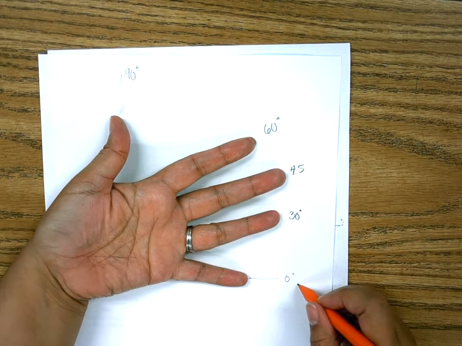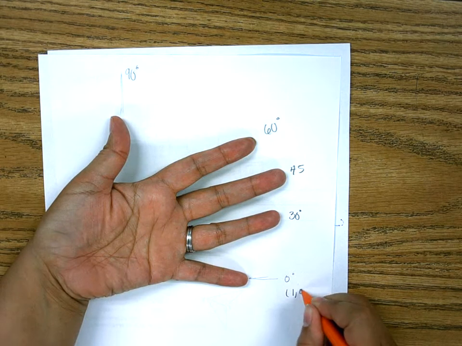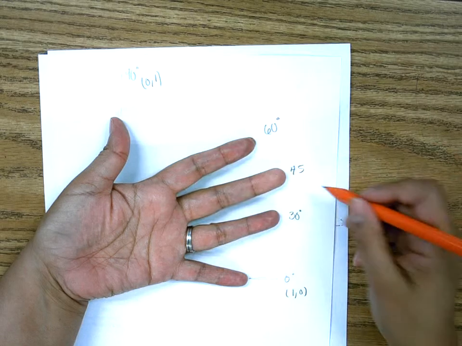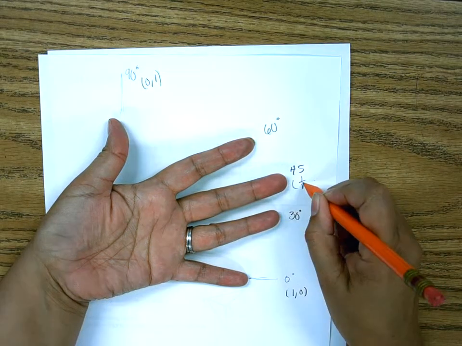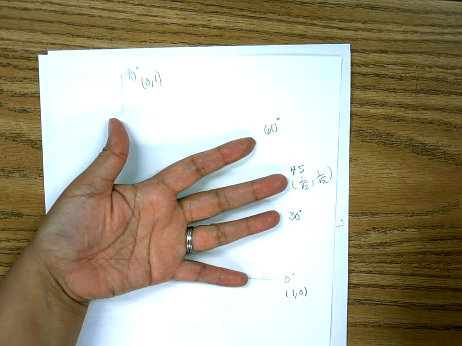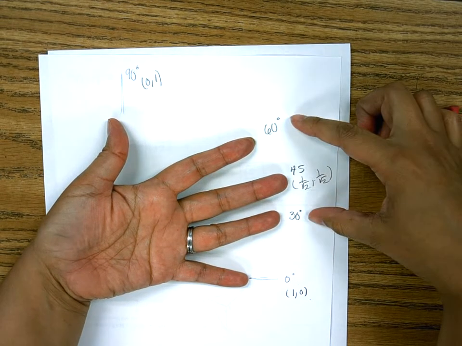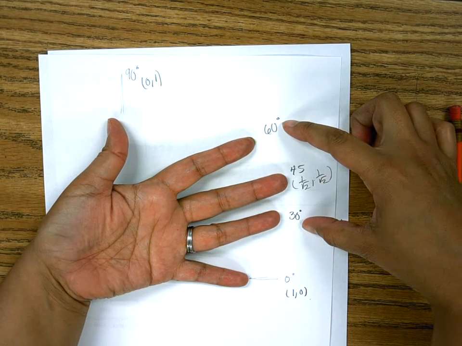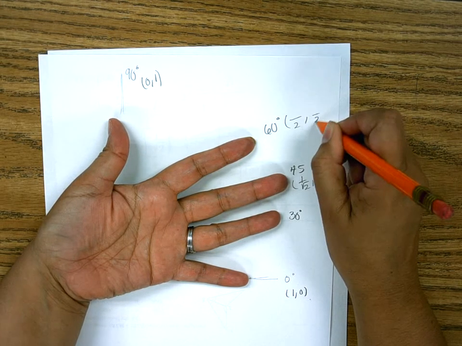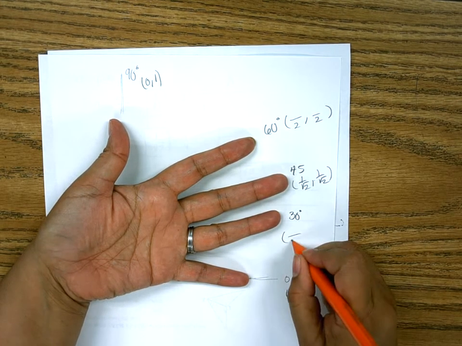What's nice is you really only need to use the hand trick for these two, because 0 is always going to be 1, 0, and 90 is always going to be 0, 1. And 45 is always going to be 1 over root 2, comma 1 over root 2. There's really nothing hard with those three. It's these two that students struggle with the most. So I'm going to show you how to use the hand trick. First off, I know it's always over 2.